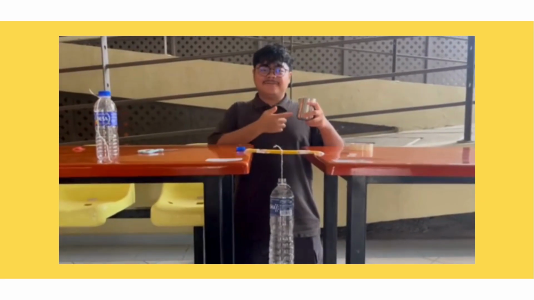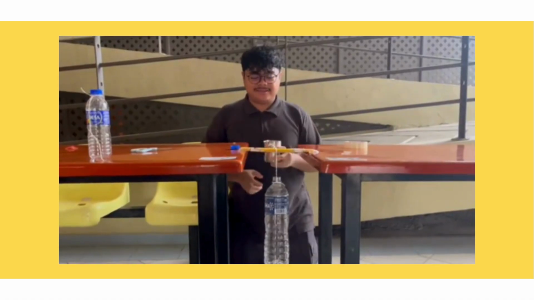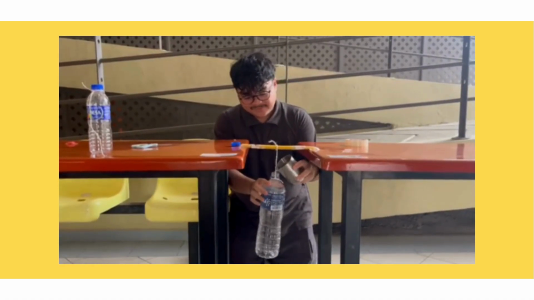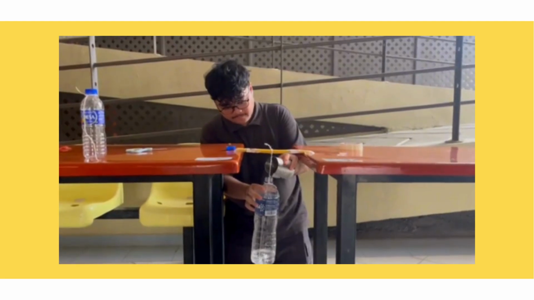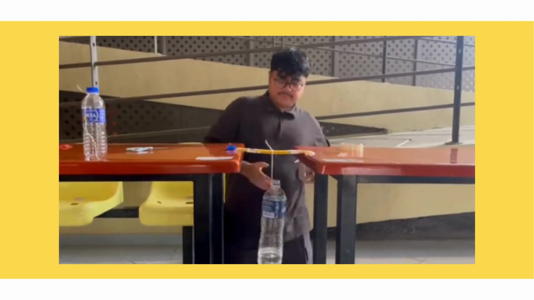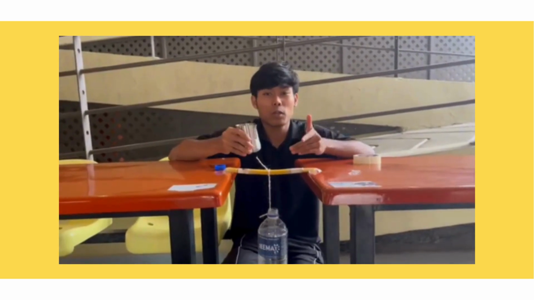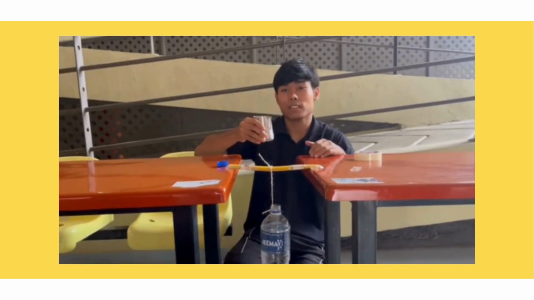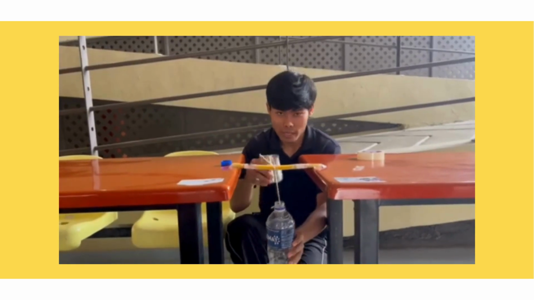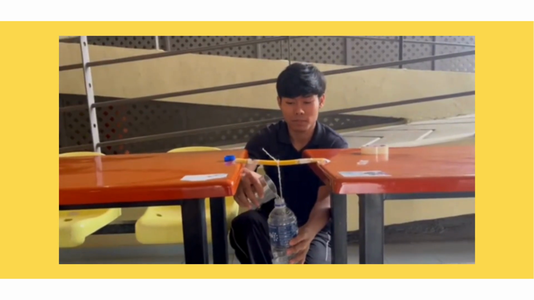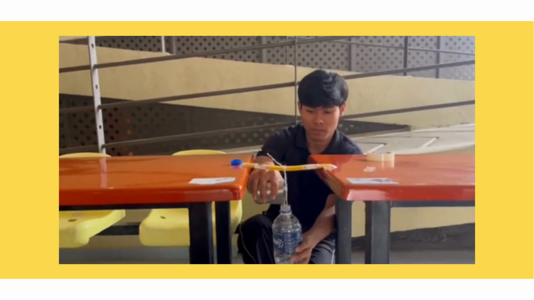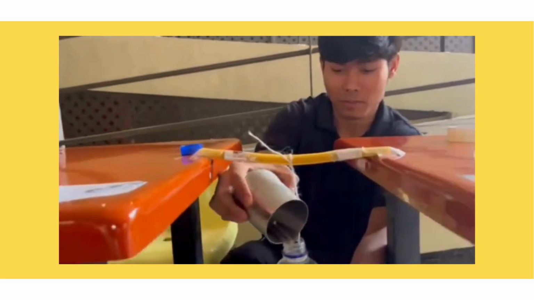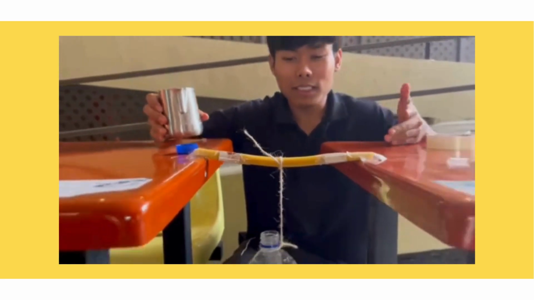So this is our first 250 milliliter water added. So now we want to add 250 milliliters. So we add. The bar still stands, guys.